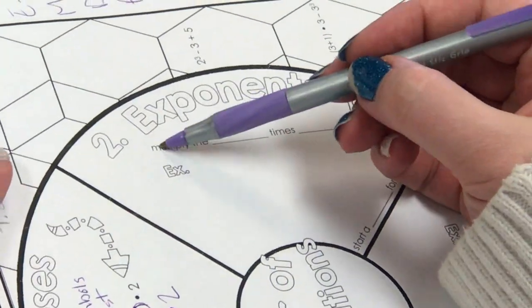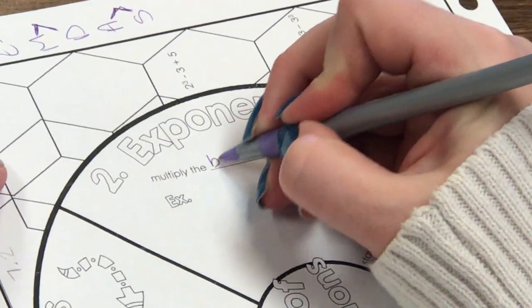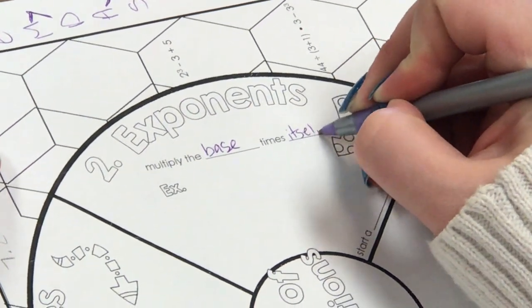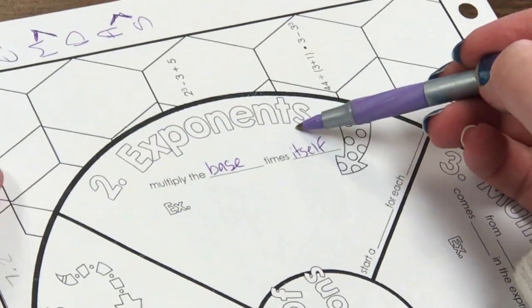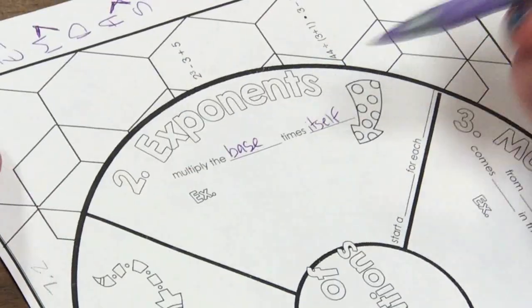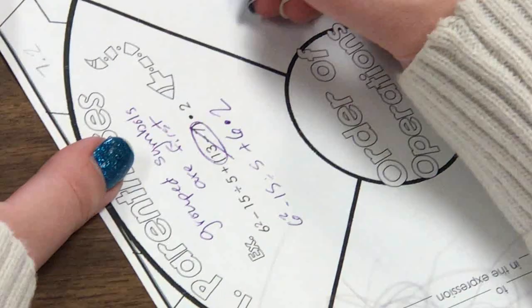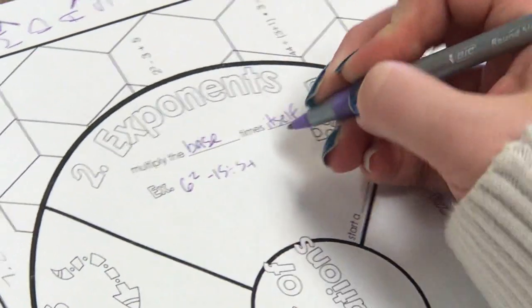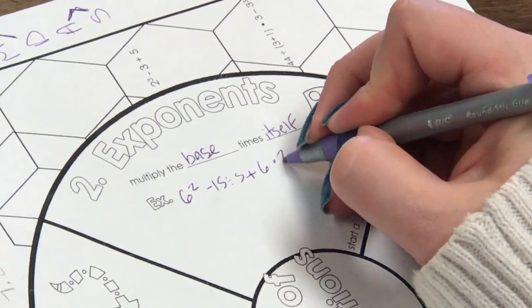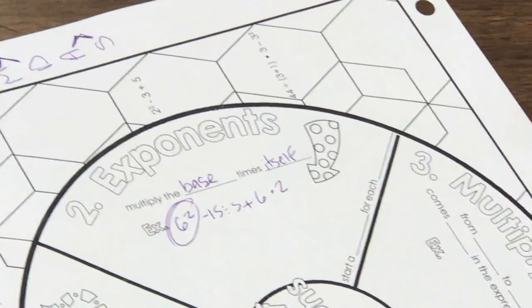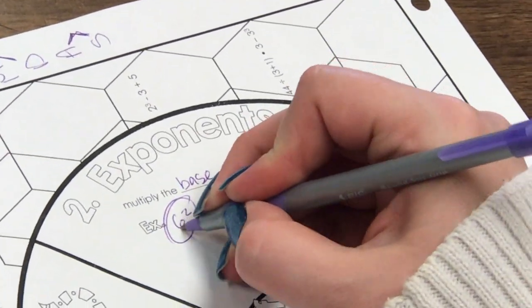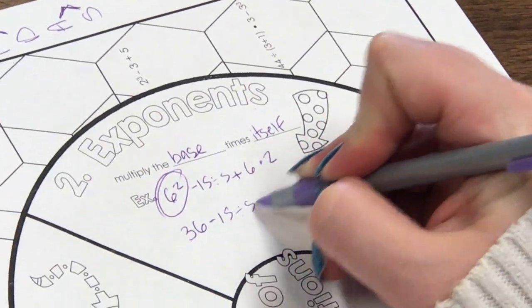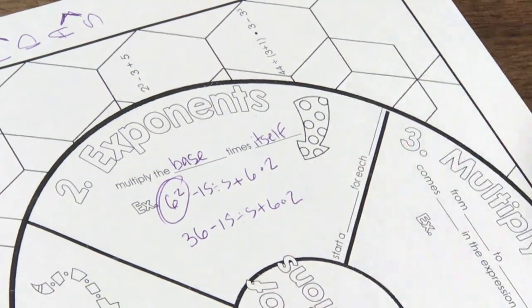Now we are moving to exponents. Multiply the base times itself. Okay, and this is talking about exponents. So if we were to go off of what we had before, it was 6 to the second power minus 15 divided by 5 plus 6 times 2. And now we're just looking at the exponents. So 6 times 6 is now 36, and then you just rewrite the problem. Minus 15 divided by 5 plus 6 times 2.